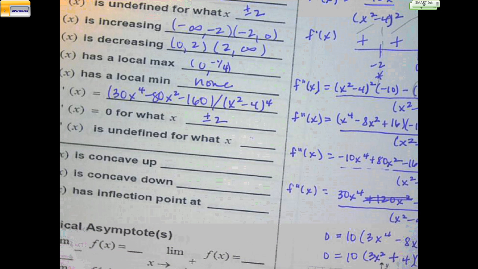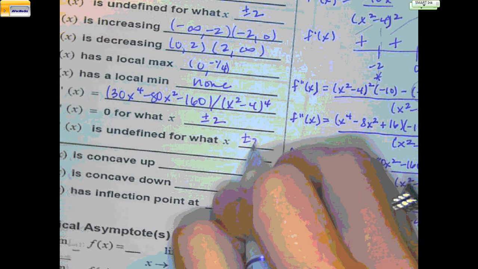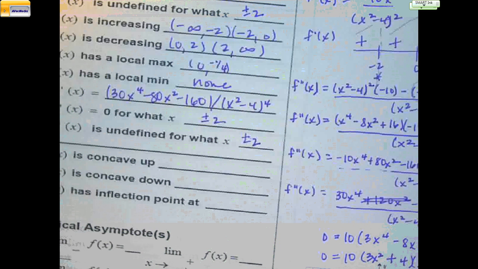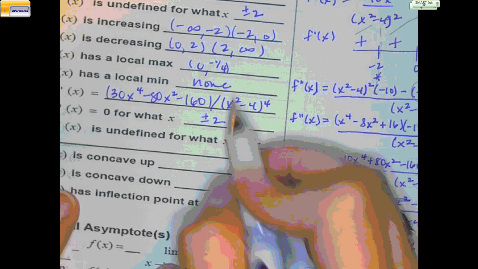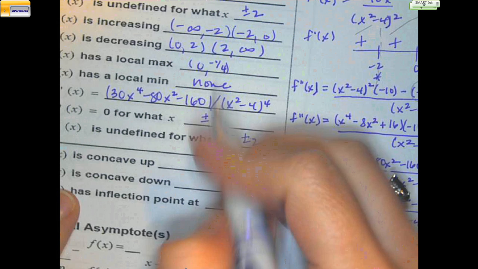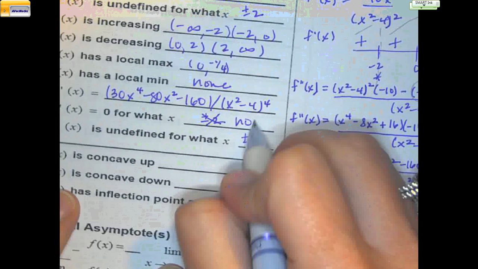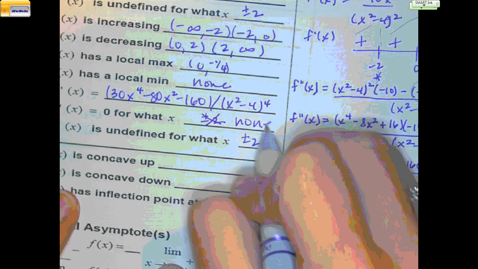So the x's that are positive and negative 2. Sorry. It's undefined for what x? Positive and negative 2. So really, we should have a none on this because we know that that makes them undefined, right? It doesn't really make it 0, it actually makes it undefined.